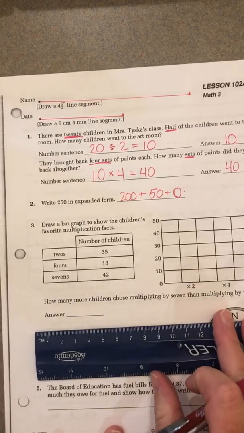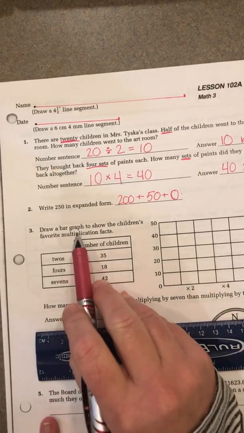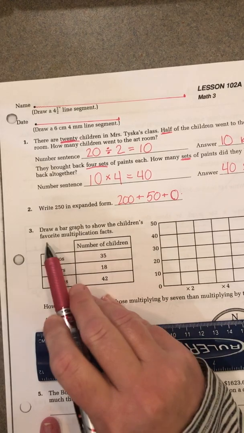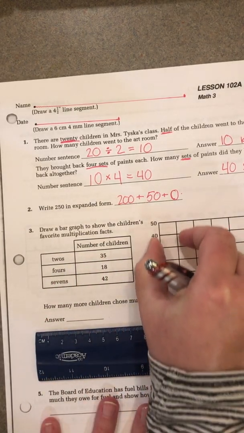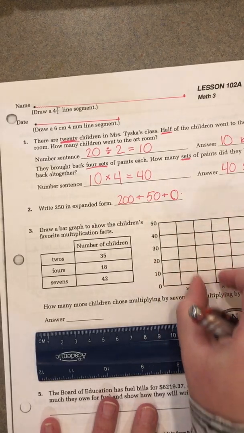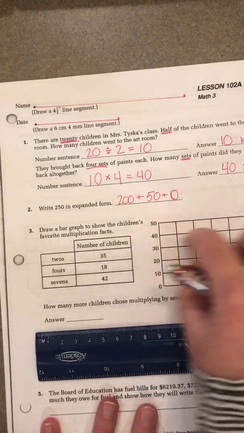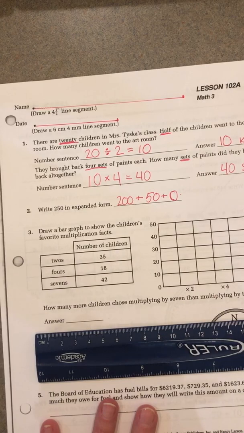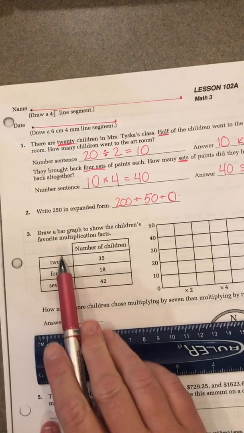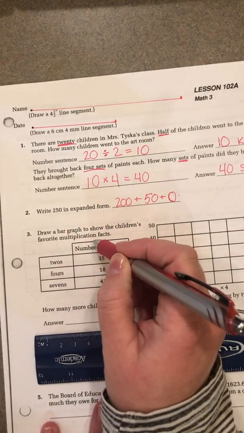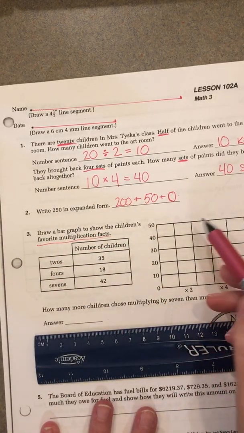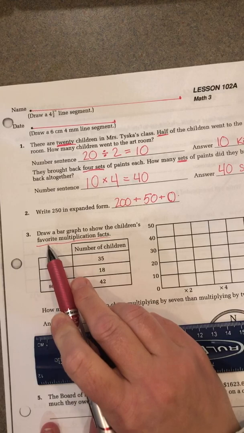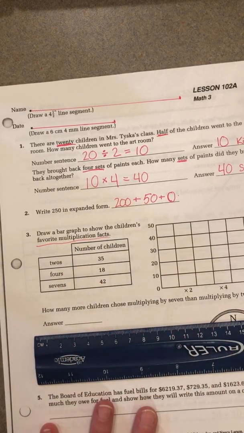Number 3. Draw a bar graph to show the children's favorite multiplication facts. So bar graph is when there's a bar that stands straight up like this. Or bar graph can also stand out like this, but we're making it straight up this time. So, children's favorite multiplication facts. If we want to put a title on our graph, I would write favorite multiplication facts.